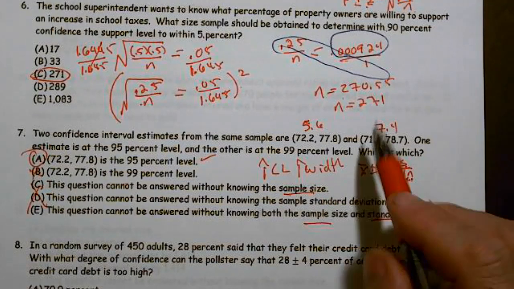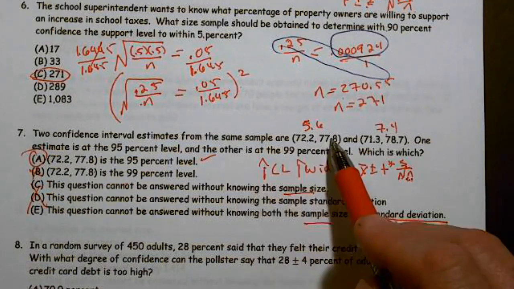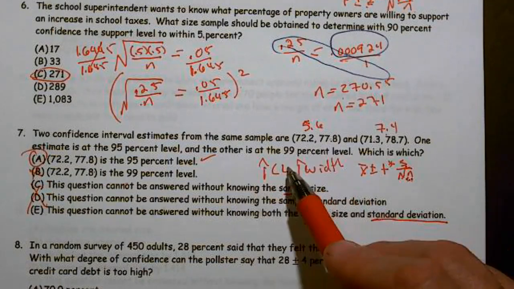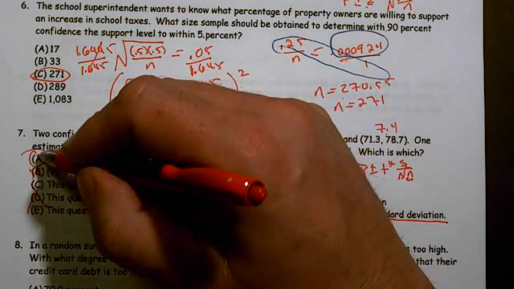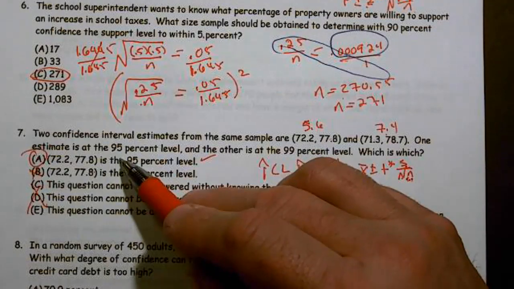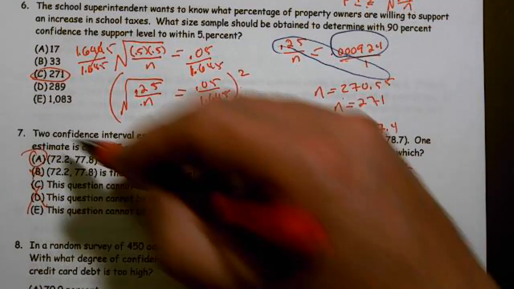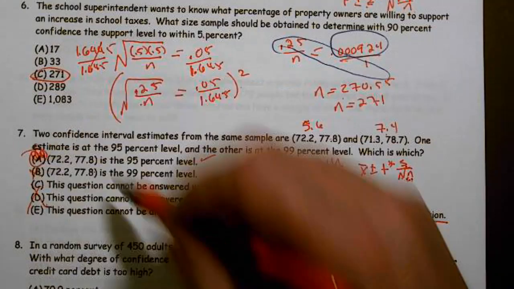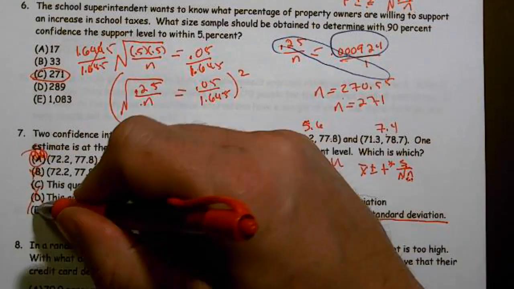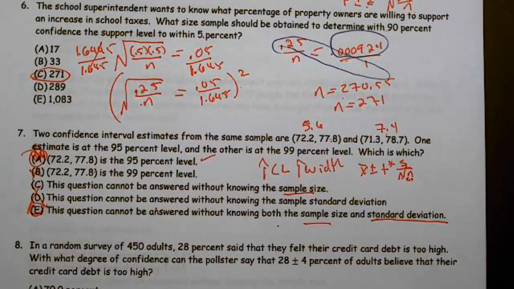So even though typically the confidence level increases as the width increases, and this would normally be the case, in this particular instance there are things we don't know, so this question cannot be answered without knowing both the sample size and the standard deviation. You would have to know both, all right?